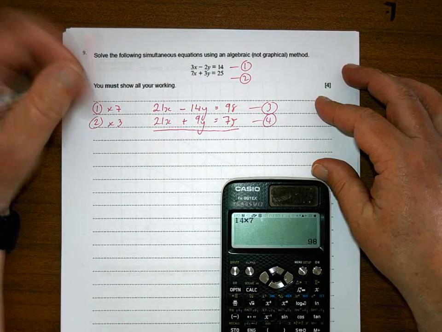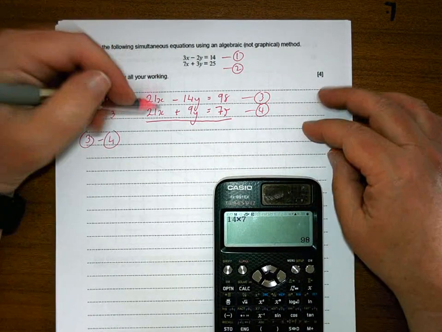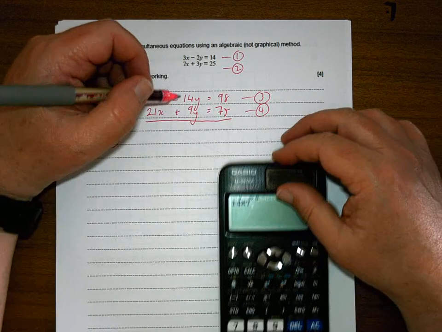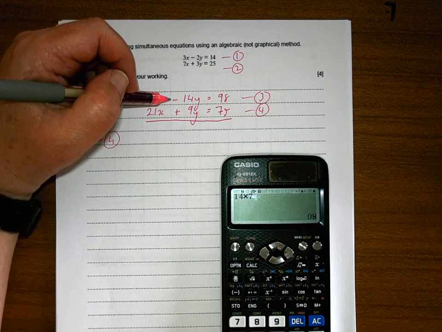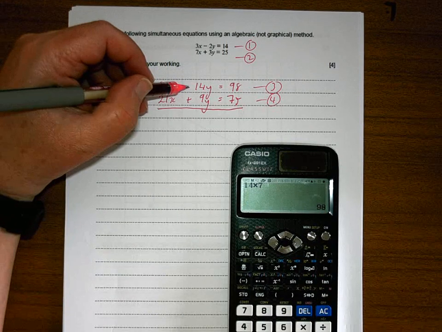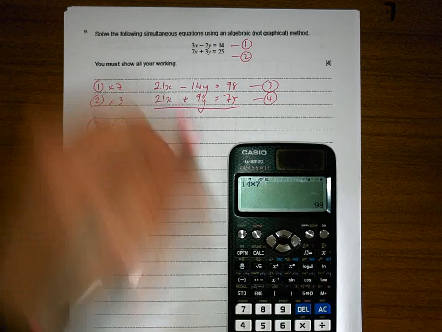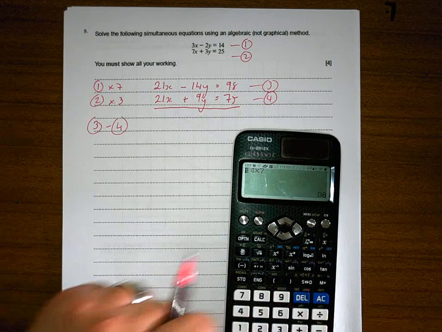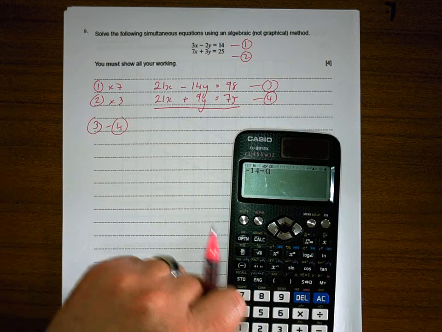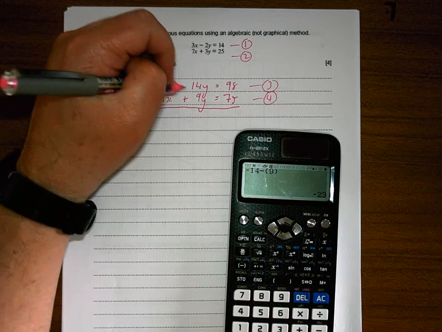3 take away 4, and the x terms go. 21x take away 21x is 0. Now with this one, I've got to do minus 14 take away 9. Okay, minus 14 take away plus 9 is, so if you want to see this on the calculator, minus 14 take away 9 is minus 23, because that is going to become minus a plus, becomes a minus.